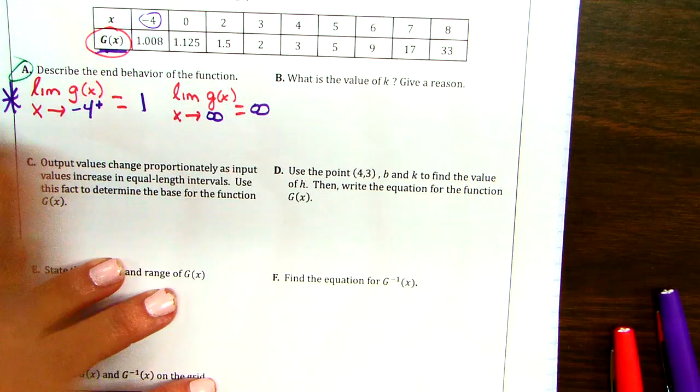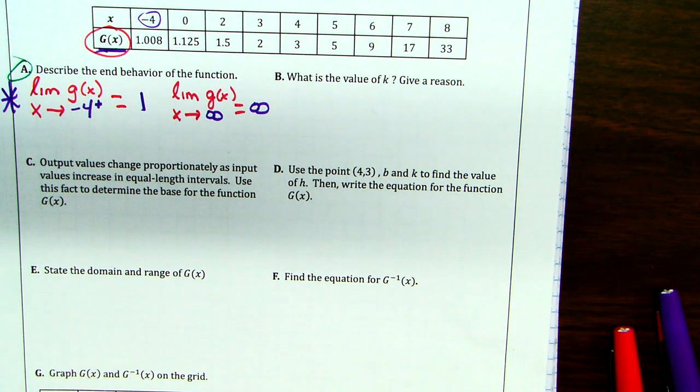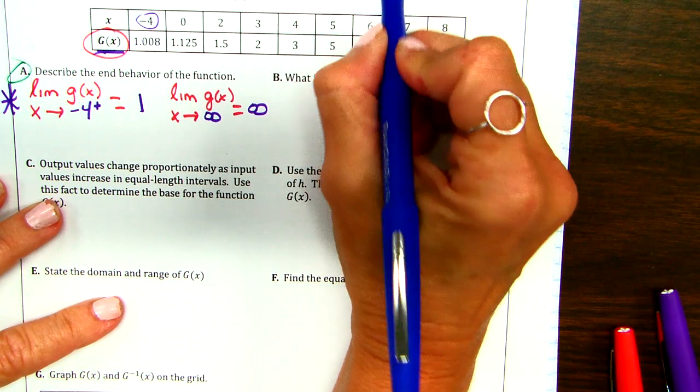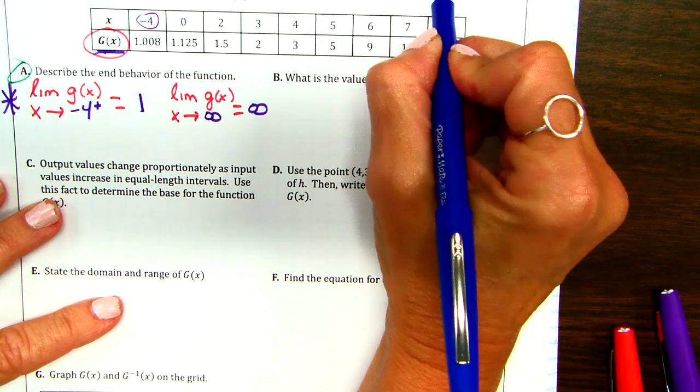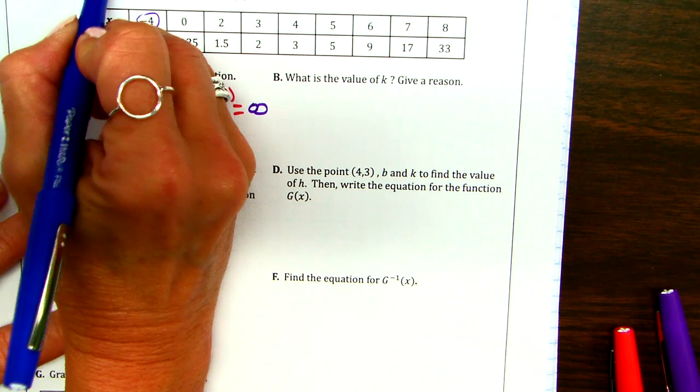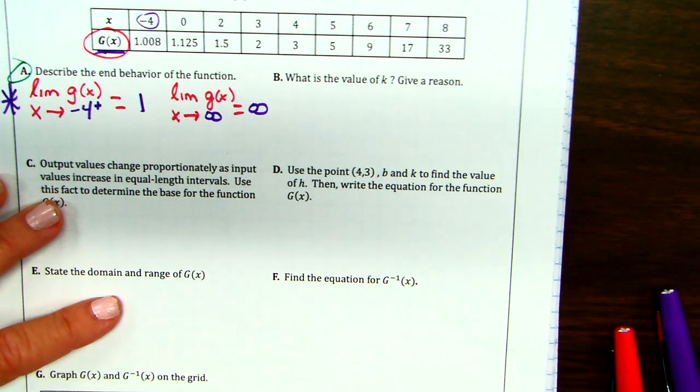Now, there is a little tip I will give you. When we're working with logs and exponentials, and that's what we've been doing, we're going back and forth between them. Exponential functions have horizontal asymptotes, and logs have vertical asymptotes.